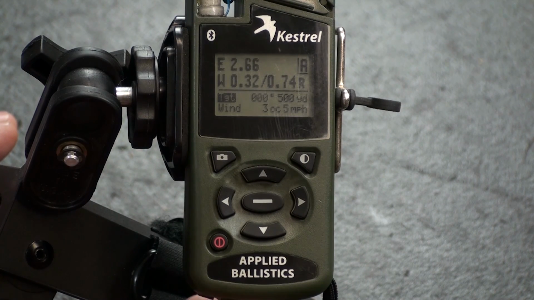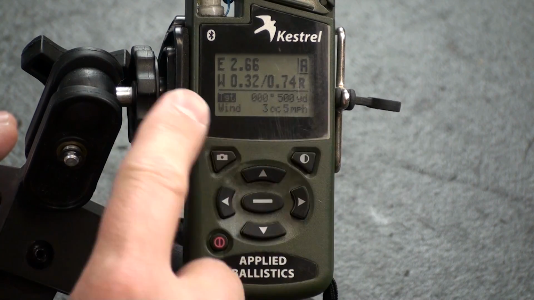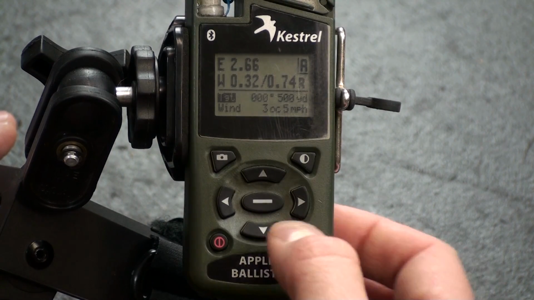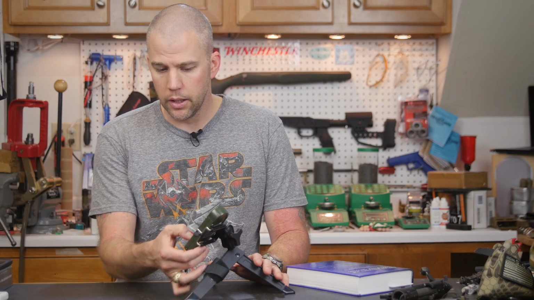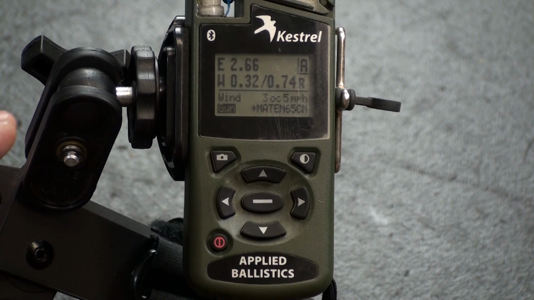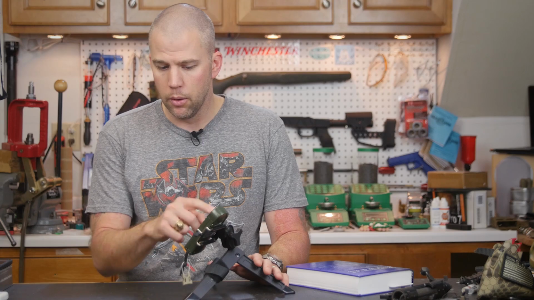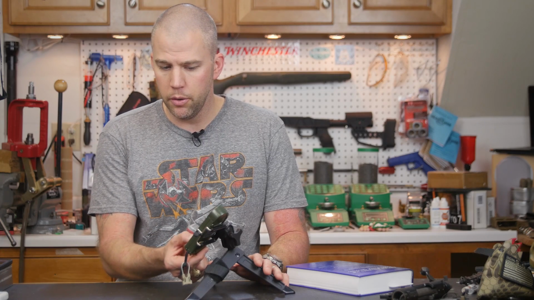And now we are on our main screen, and obviously I already have some gun data in here. When we scroll down here, it's already set up for the 6.5 Creedmoor Ma 10. We don't care about that right now. We want to put a new gun in here.